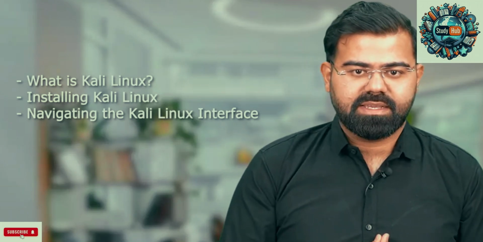and basic functionalities. By the end of this lesson, you will have a clear understanding of what Kali Linux is, how to install it, and how to navigate its interface, setting a strong foundation for your future endeavors in cybersecurity.